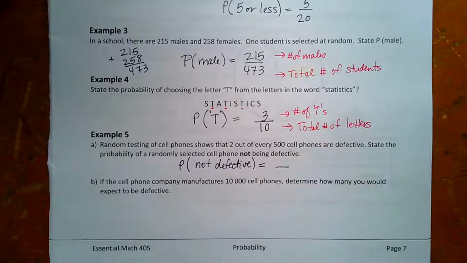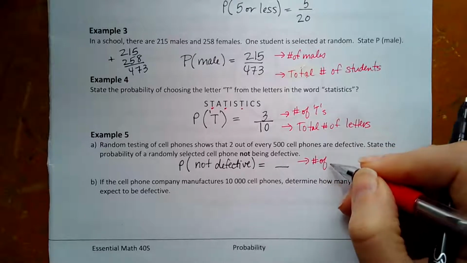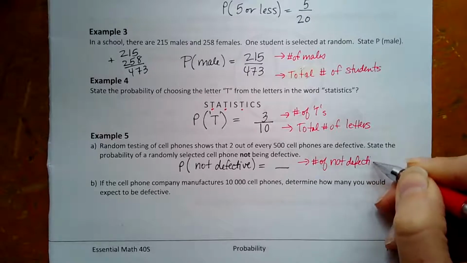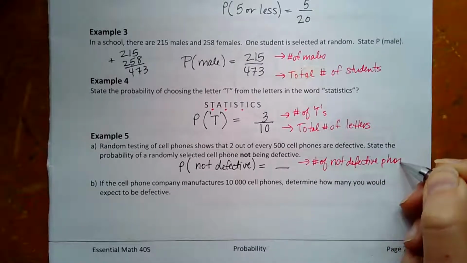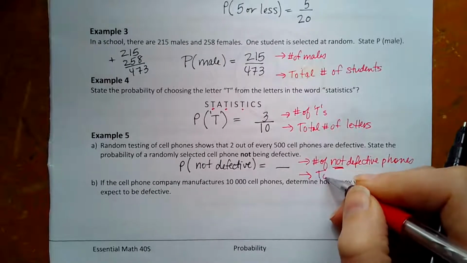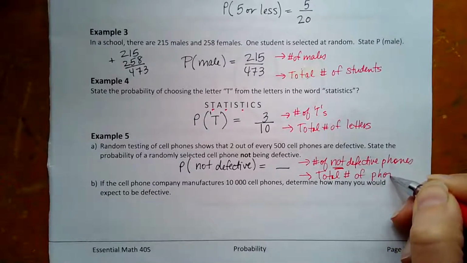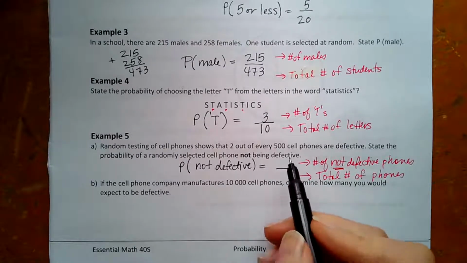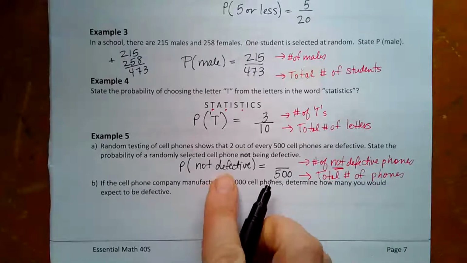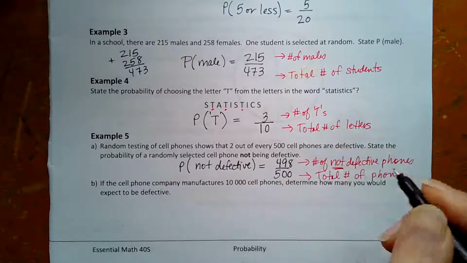all right, once again, let's just set things up here. This top should be the number of not defective phones. I'm going to highlight that. And the bottom number will be the total number of phones. Well, they're saying that the whole group of phones we're talking about is 500, right? Now, if 2 of them are defective, that means 498 should be not defective.